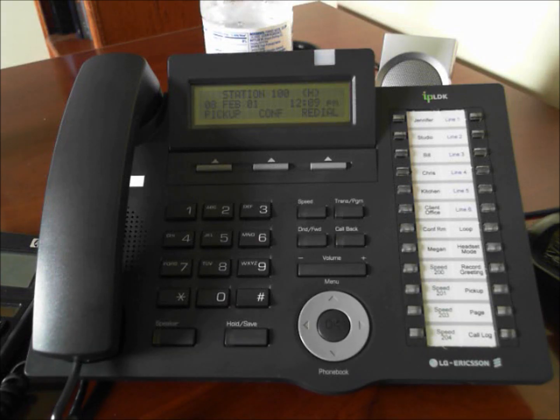Let's talk about conference calls. If you need to make a conference call, it's easy. Start by making your first call, then press the conference soft key once. Make another call, either to an inside party or to an outside party. Once you've got the last person to be conferenced, press the conference soft key twice to put everybody together.